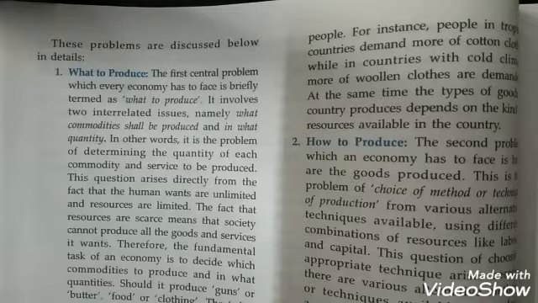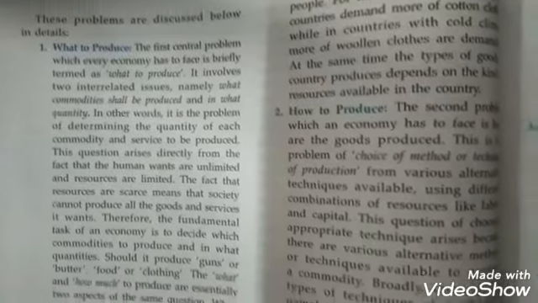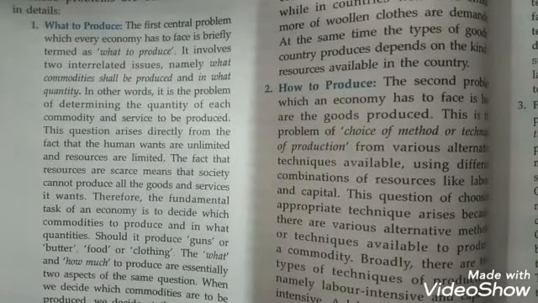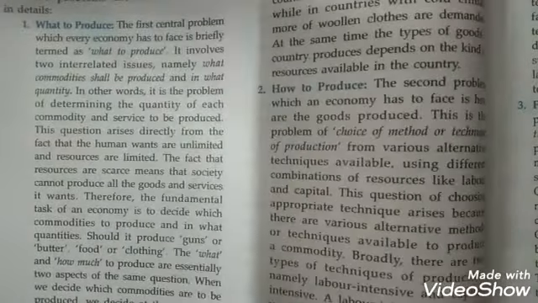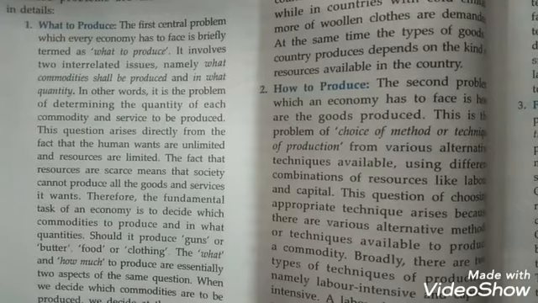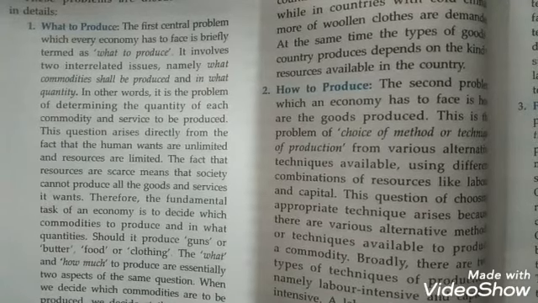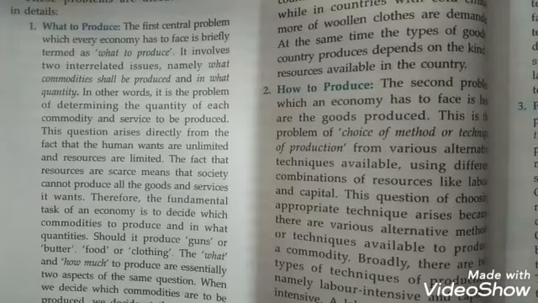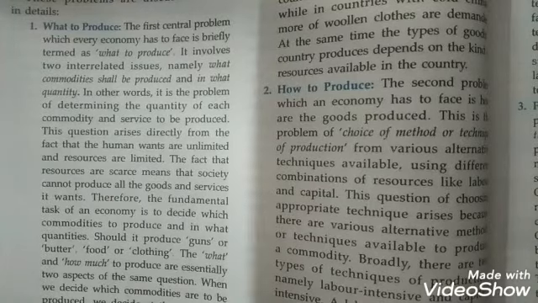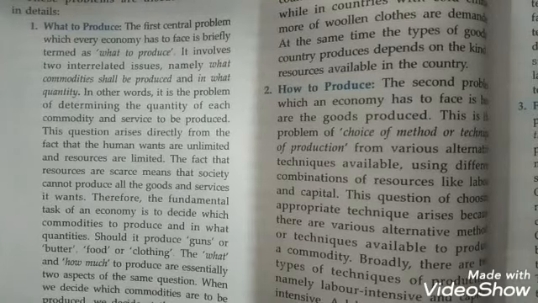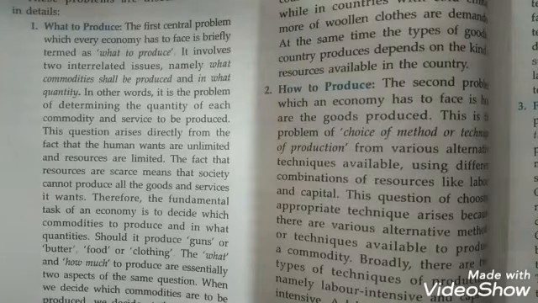The choice making will have to be done. Now the second problem that every economy has to face is how to produce. For this particular problem, how to produce refers to selecting the method of production that will be used for production. There are different techniques available for production of goods. There are labor intensive techniques available and there are capital intensive techniques available.